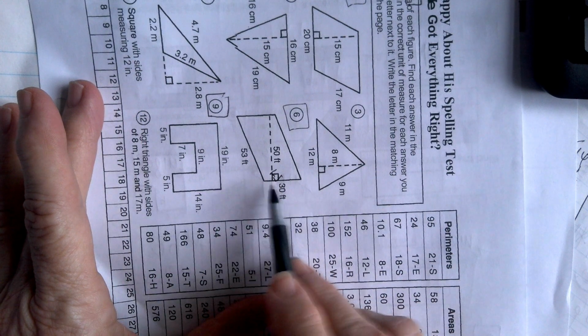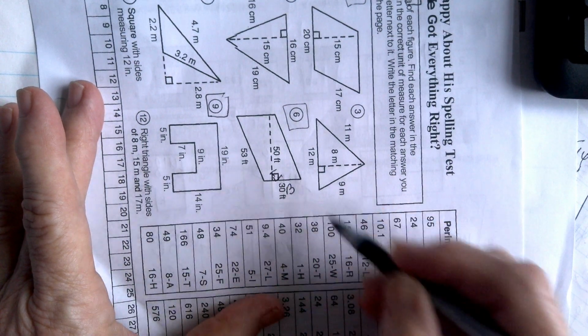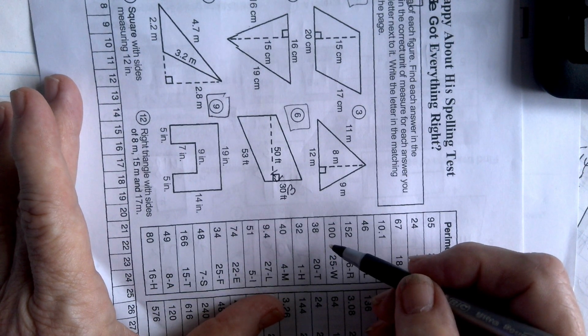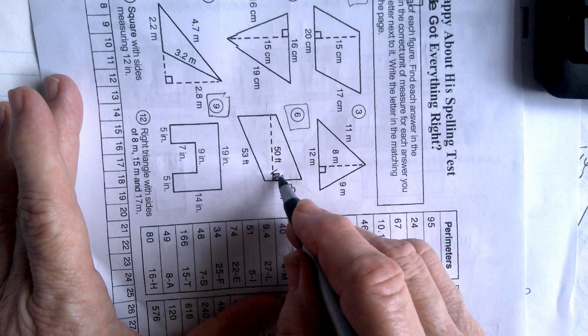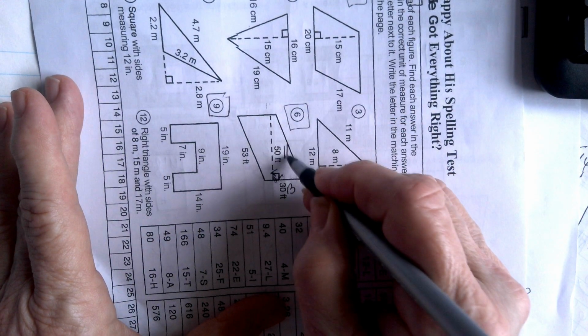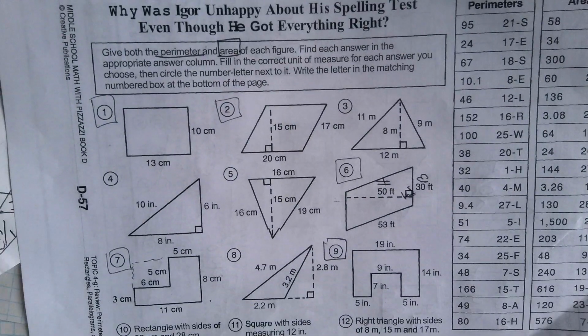So what would be your base on this one? 30. The base is the 30, and the height would be what? The height is the 50. Again, you look for that symbol. It goes straight up from the base. And so I'm going to put a little H here so you know how to do that. So those are the ones you might want to start off first or do those last.